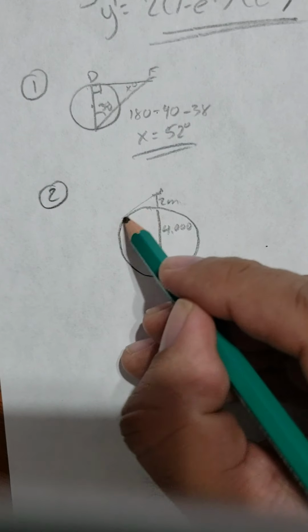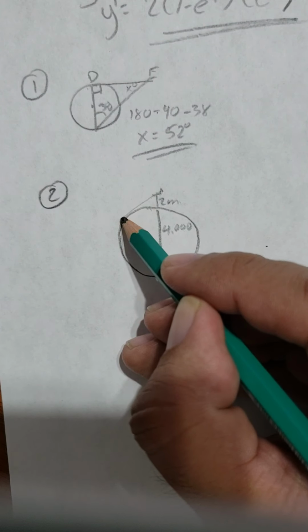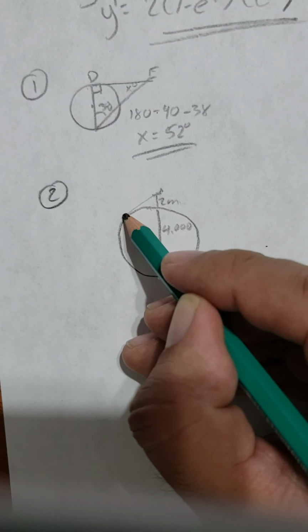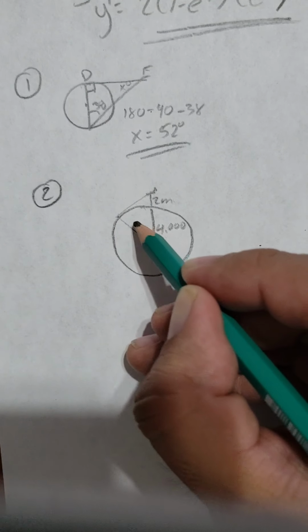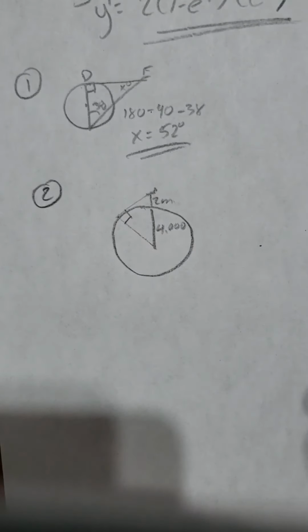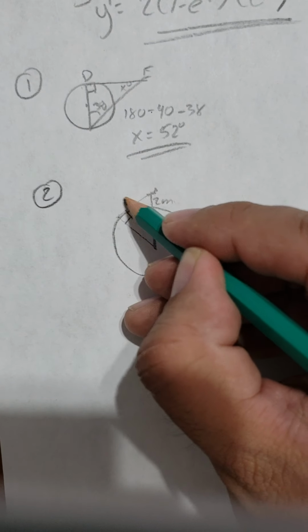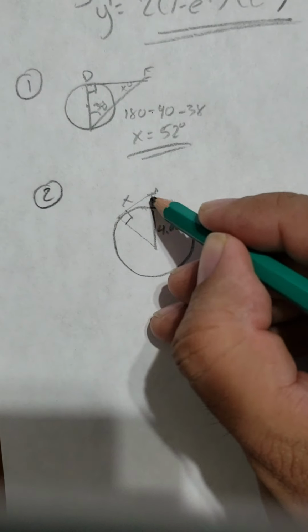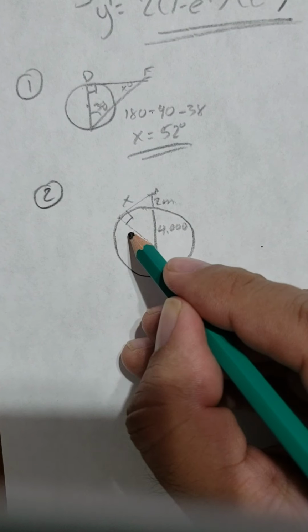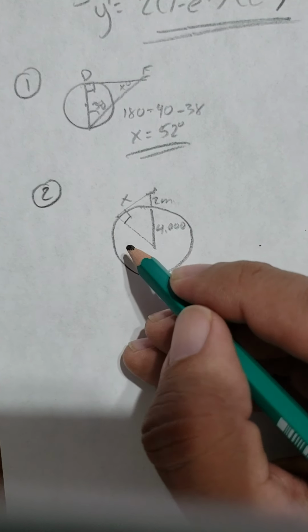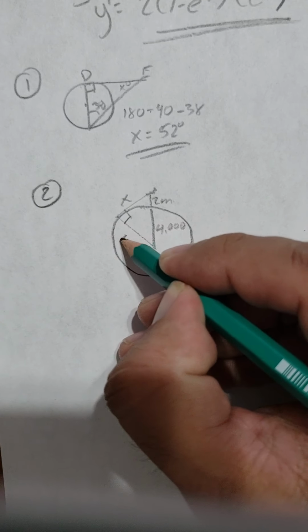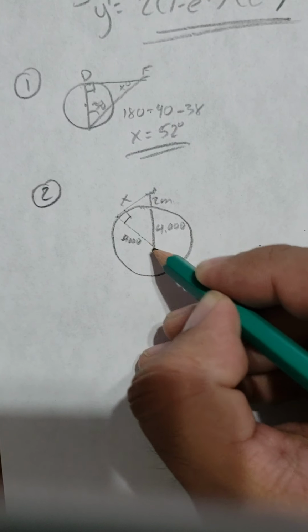And this will be a tangent because this line of sight will have only one intersection with the circle. That means this is 90 degrees again. We are looking for this distance x. We also have this value in this part, that will be 4,000, because it's the radius.